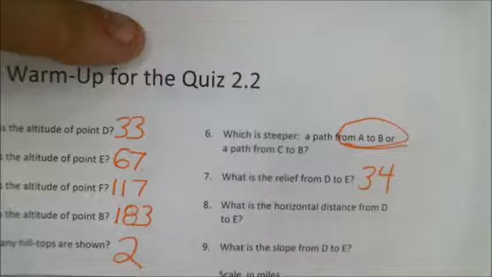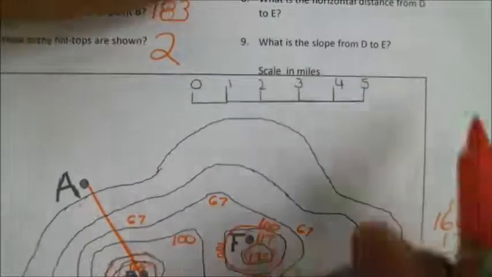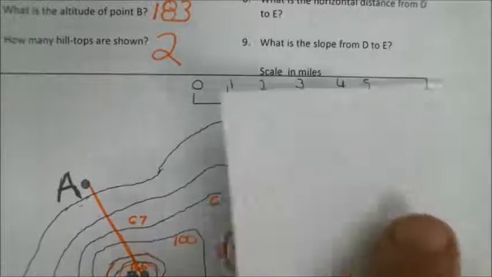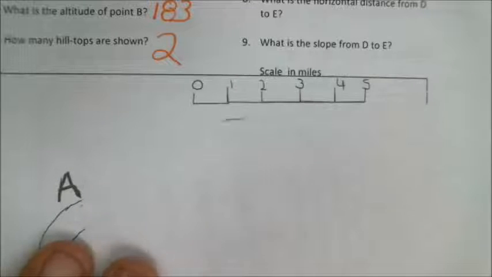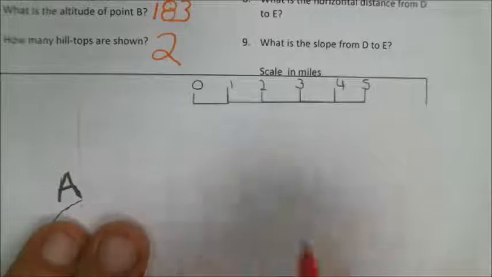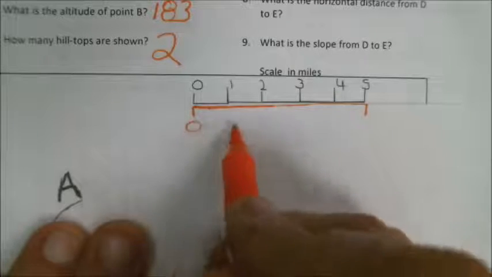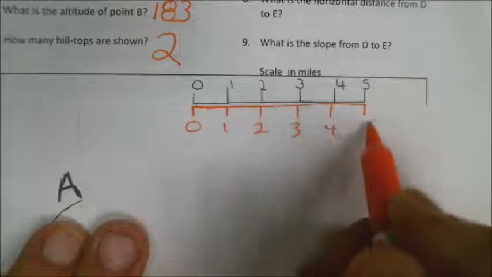Number 8, what is the horizontal distance from D to E? So we're going to use this scale right here. To use that scale, I'm going to get another piece of paper, and I'm going to trace that scale. There's 0, 1, 2, 3, 4, and 5.